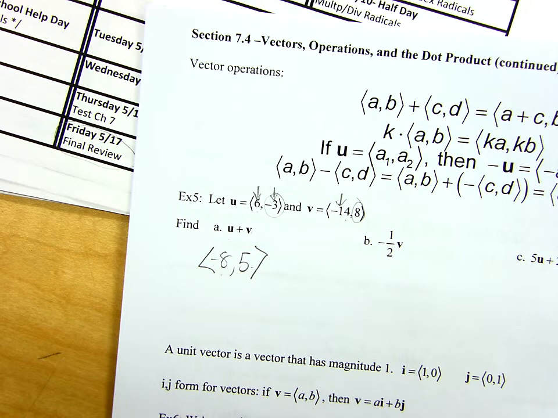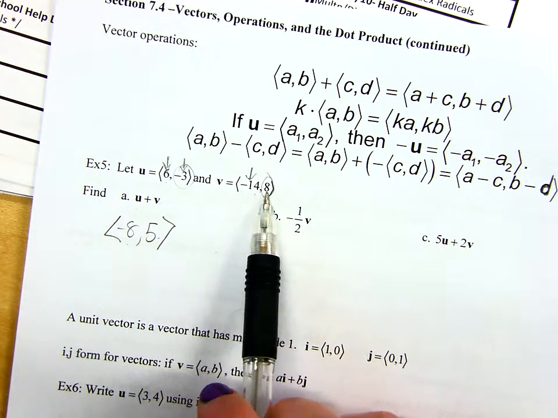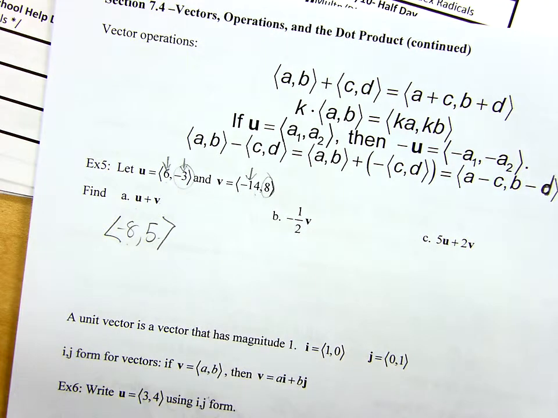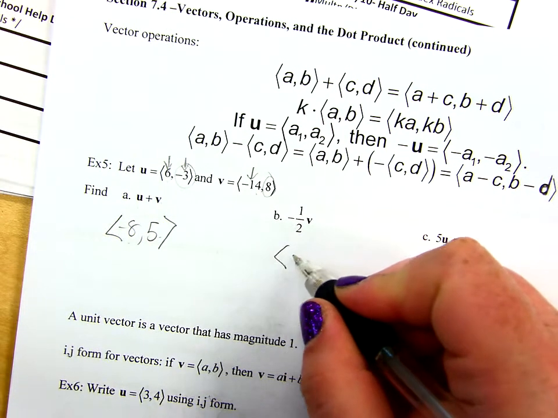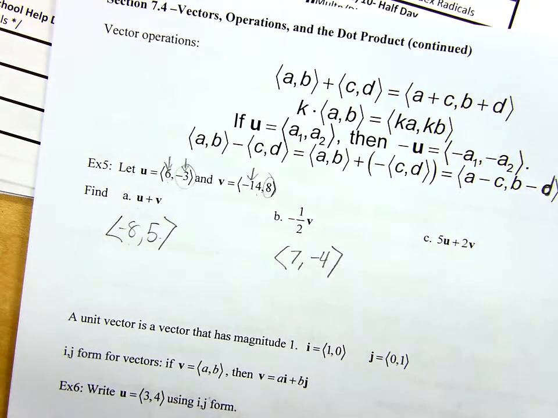Okay, so what would you do for b? Well, b wants you to do negative 1/2 times the v vector. So I take the v vector and I just multiply them both by negative 1/2. So it'd be negative 7 and then 4. I think it'd be positive 7 and a negative 4. Got it. I got it now.